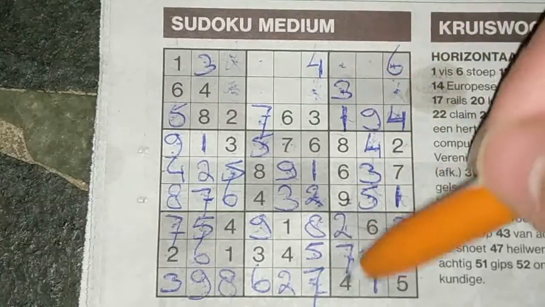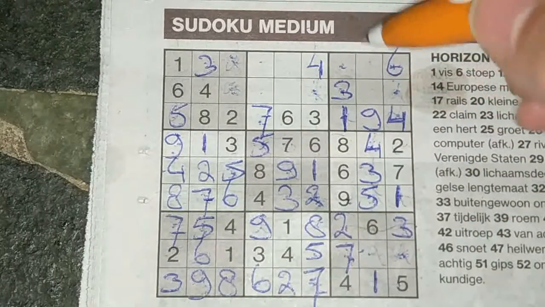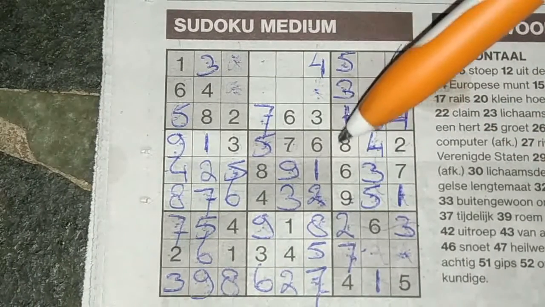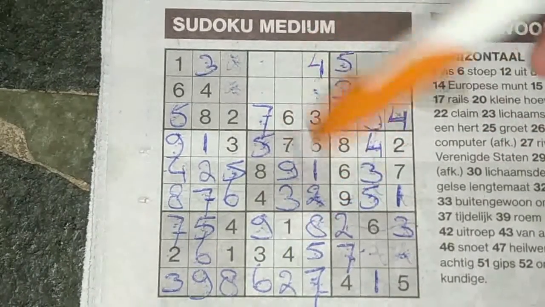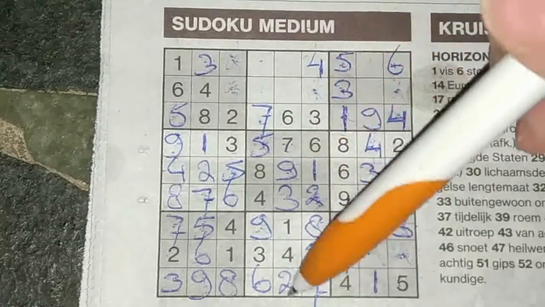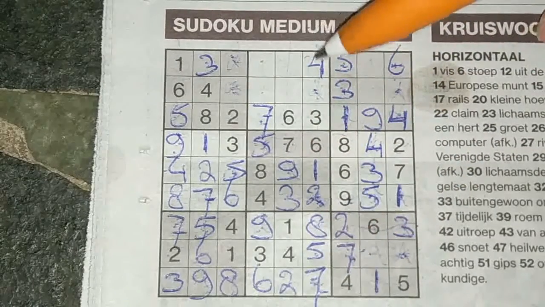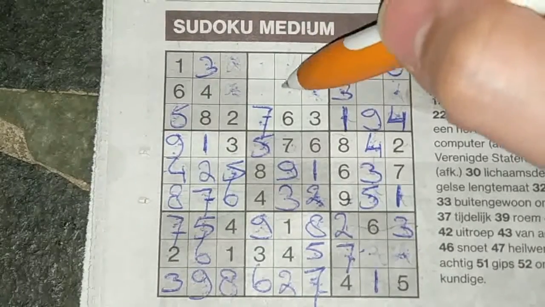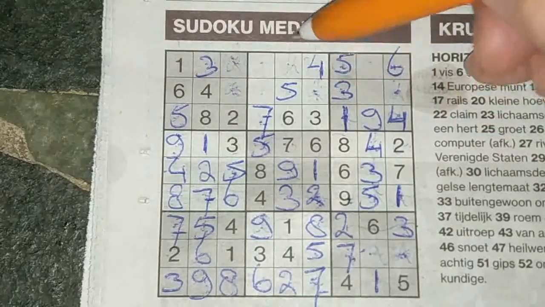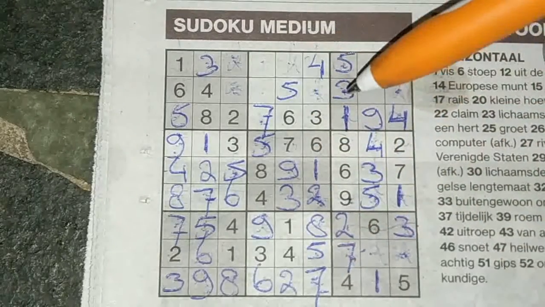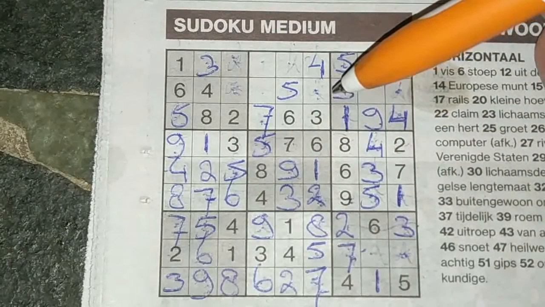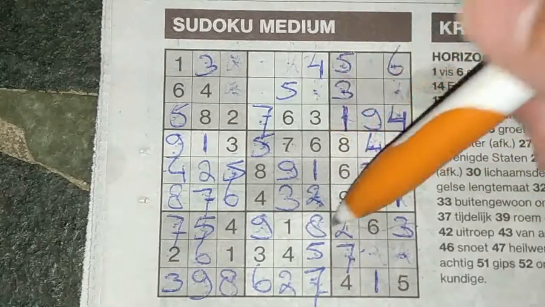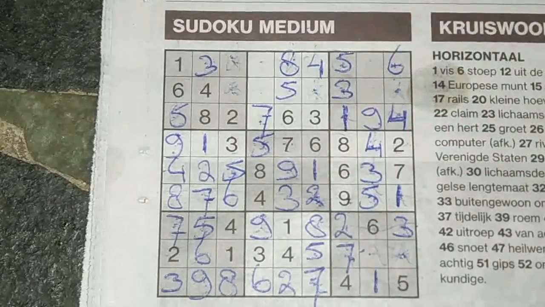One missing number in this column is number 5. 5 in this column, 5 in that column. So in the middle column, the only 2 places for 5 is here or there. We have a 5 there. No 5 here, 5 must be here. One missing number in the middle column is number 1, 2, 3, 4, 8. 8 is missing. Wow.